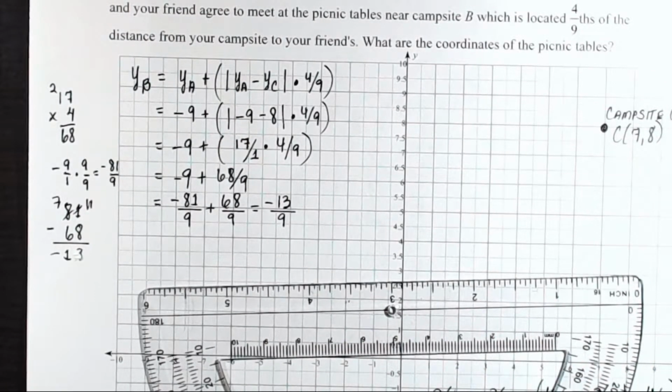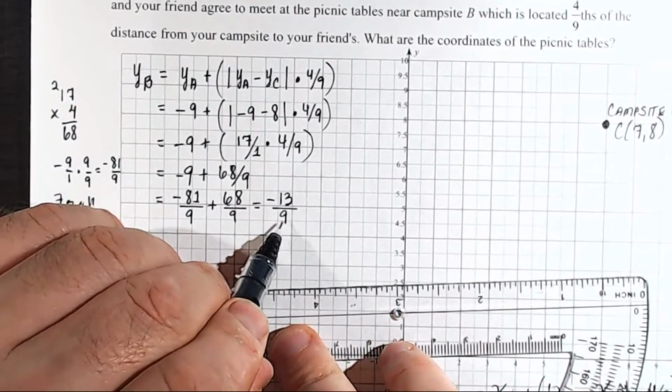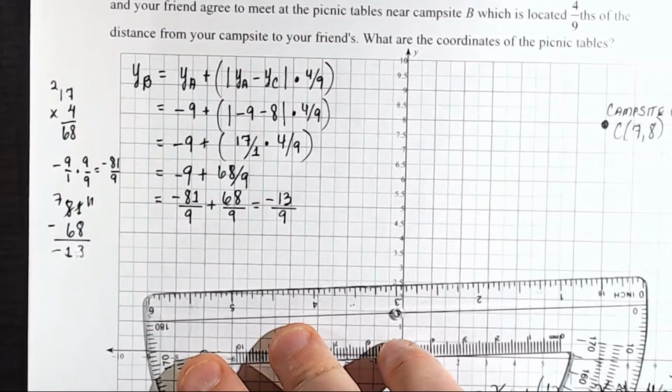And now what we do is we just turn this improper fraction into a mixed fraction and then into a decimal. So how many times will 9 go into 13? Once, and it leaves 4 as a remainder.